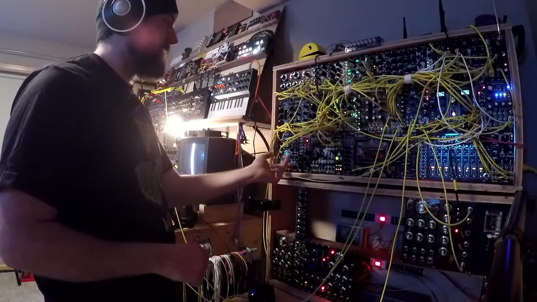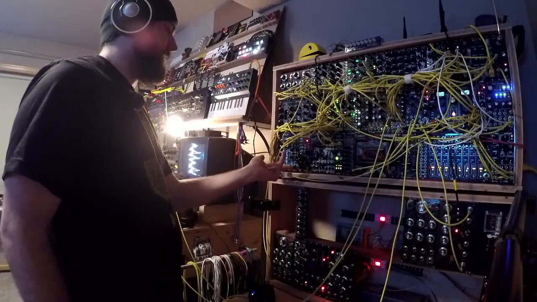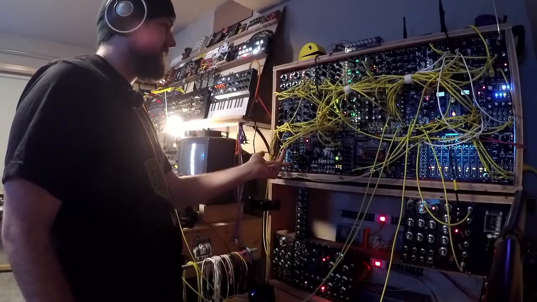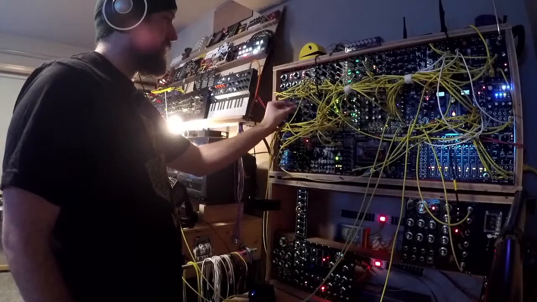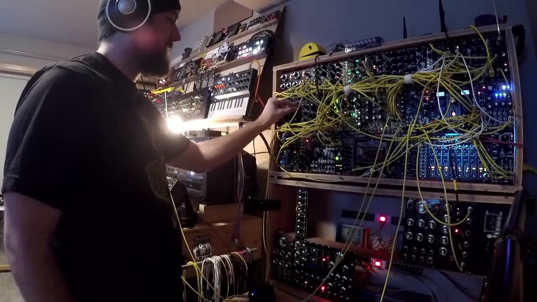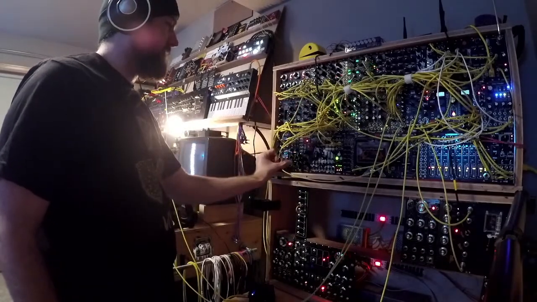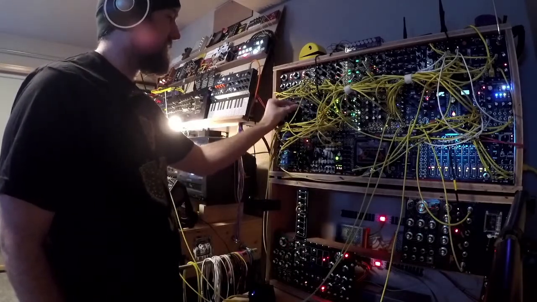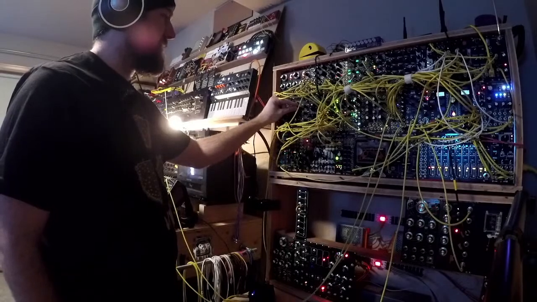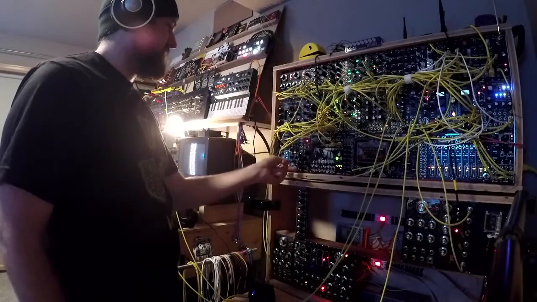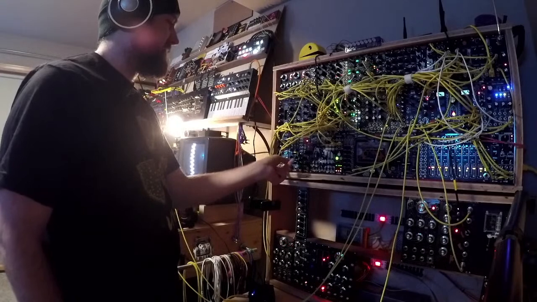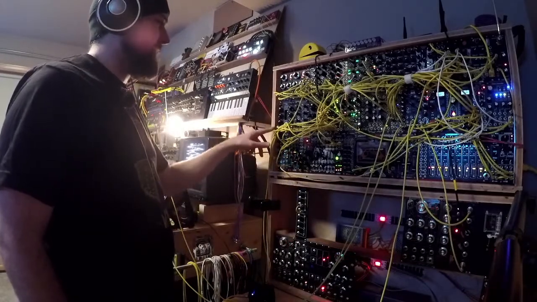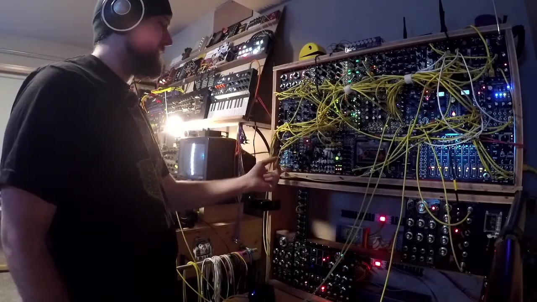But right now it's all on the MA35 and I can bring in, so this is just this one. But I also have a sub output from one of these in here too.